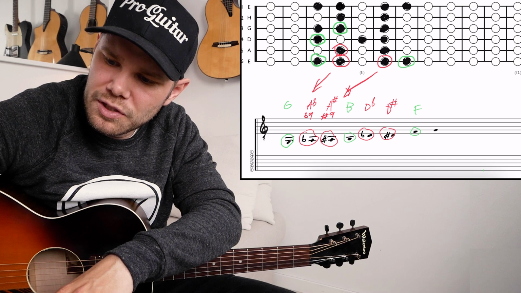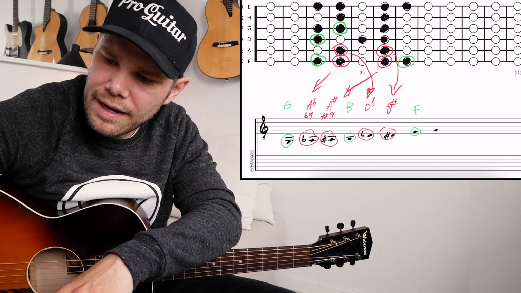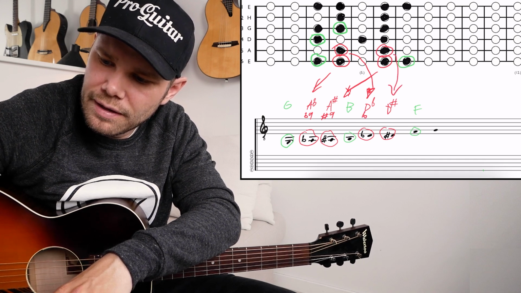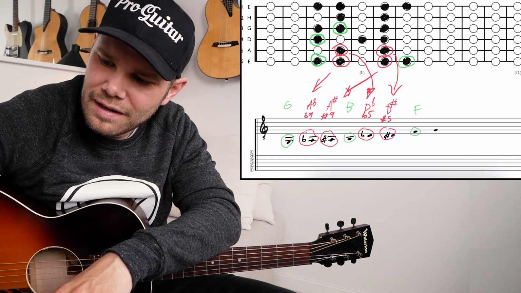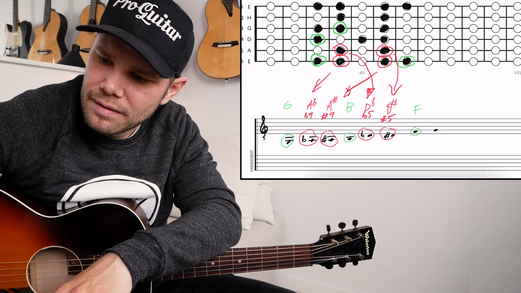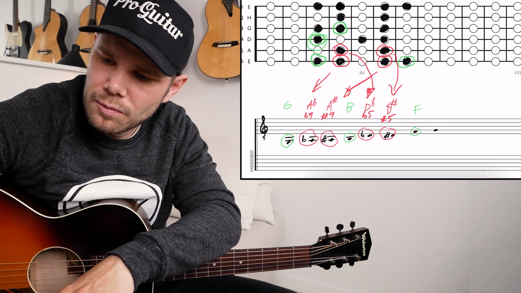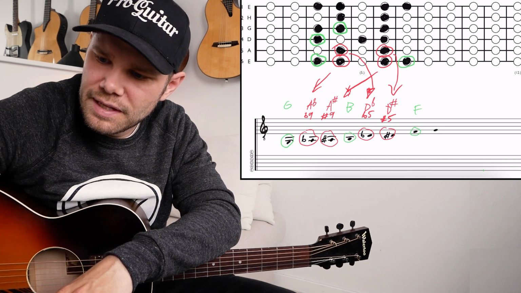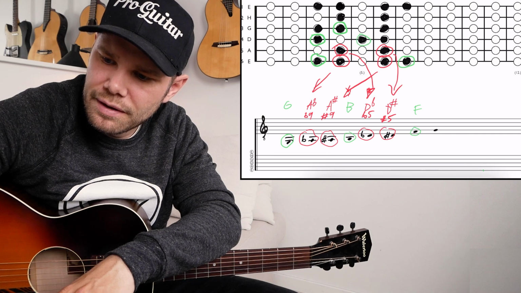showing that note, which is the D flat. And this is the D sharp. So it's the flat 9 and sharp 9 right here. Flat 5 and sharp 5. Right there. And then we get to this note, which is a flat 7, and then we have the root again, which is over here.